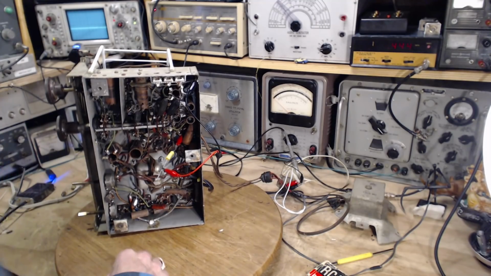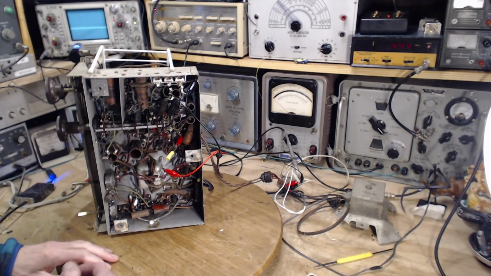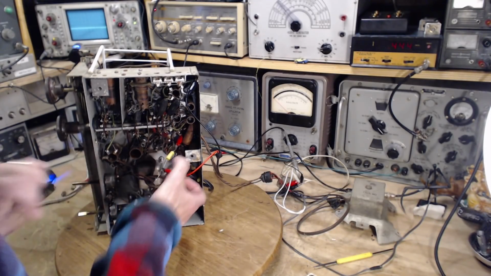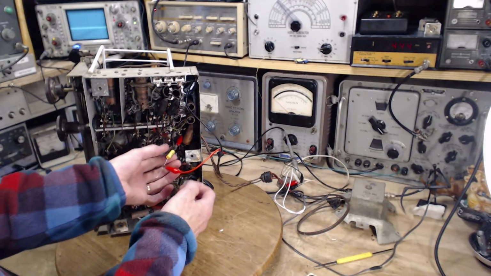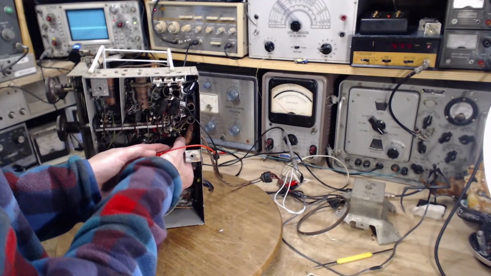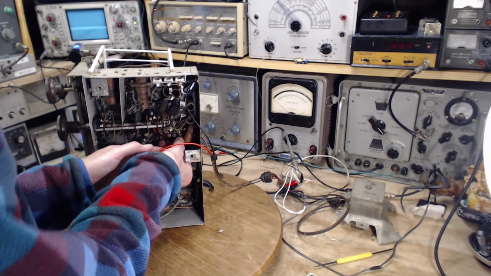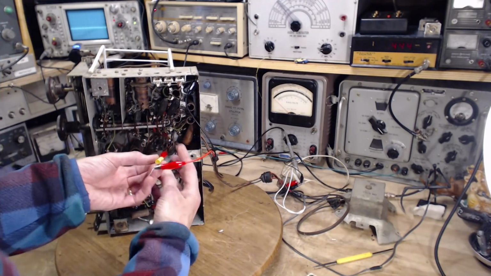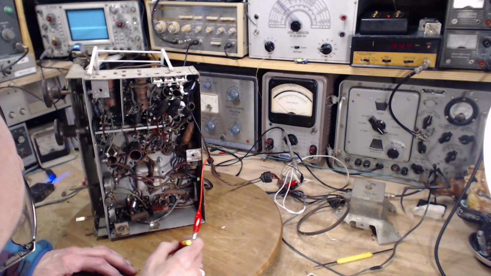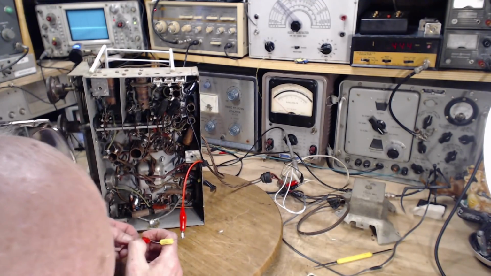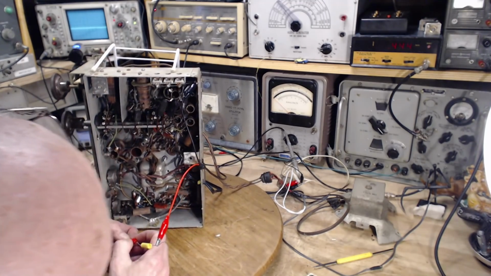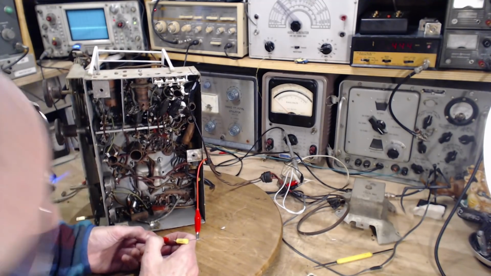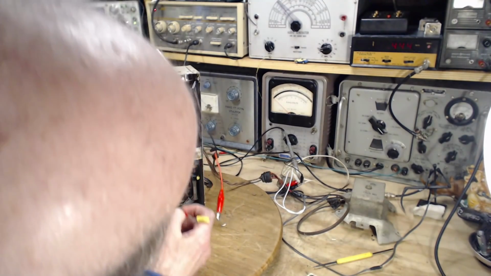Now how could that be? I'm just going to take a moment and look at that schematic again. I hooked it up to a terminal that's labeled SG on the schematic. SG. Oh, signal grid. No, screen grid. That's what it is. We want to be on pin number 8 here in order to get the signal grid. Pin number 8.